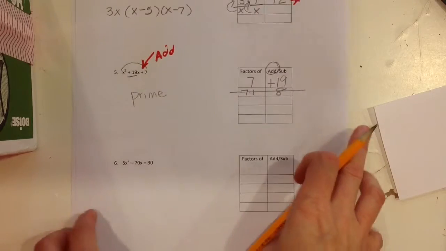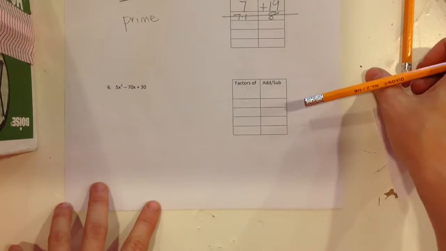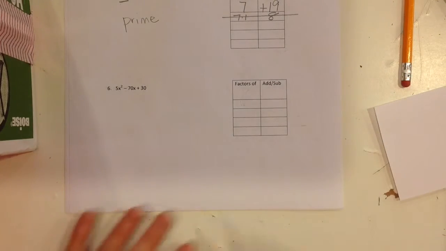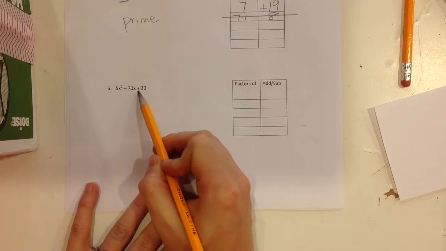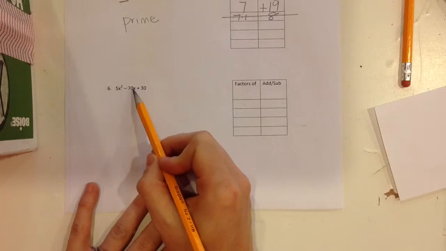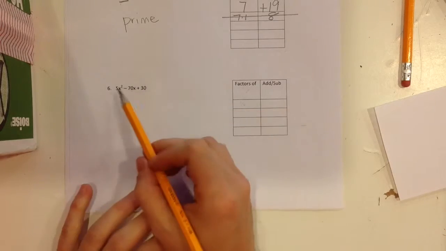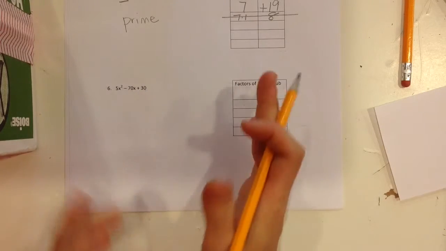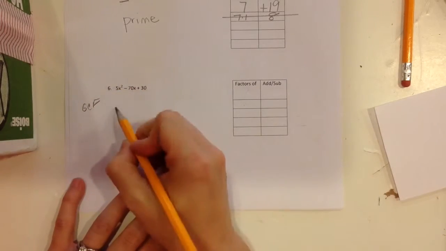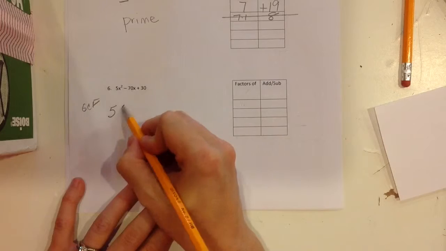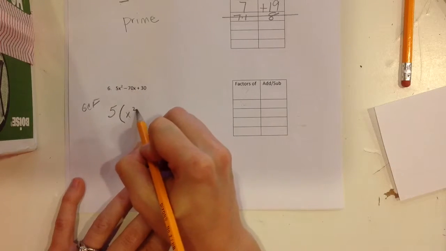Now let's go to our next example. I'm sure y'all are excited about that one. All right, the next example, I have 5x squared minus 70x plus 30. 5, and then this one ends in a 0, and this one ends in a 0. So that means that I know 5 will go into anything that ends in a 5 and 0. I have a GCF in this problem also. So if I have a GCF of 5, I'm going to take out a 5, and 5 will go into 5 one time. I'm left with the x squared.